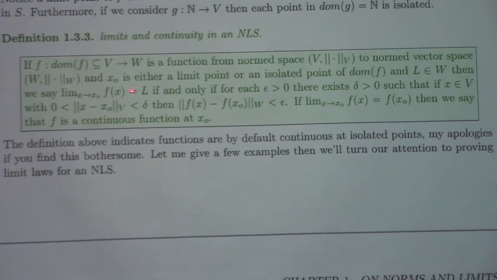Then we say that the limit of f of x is equal to L if and only if for each epsilon greater than 0, there exists a delta greater than 0, such that if x is in V and it's within delta units of x naught, then the output f of x is within epsilon of L. Then if L is equal to f of x naught, we say that f is continuous at x naught. I'm sorry, I have butchered this definition. I'll fix it though.